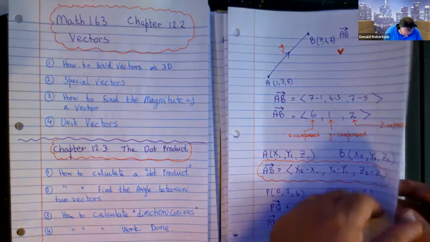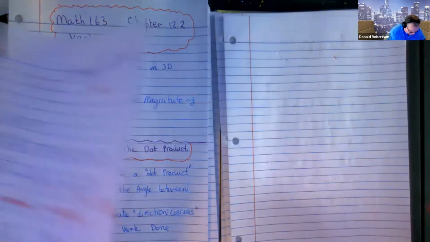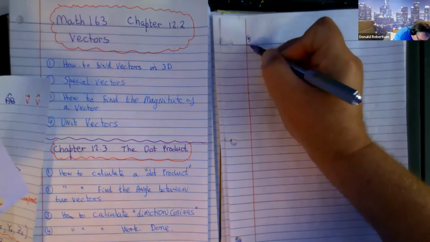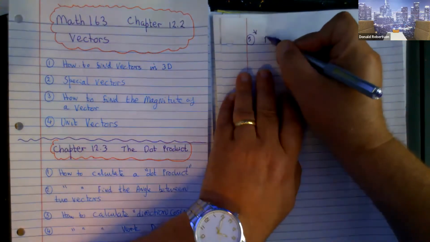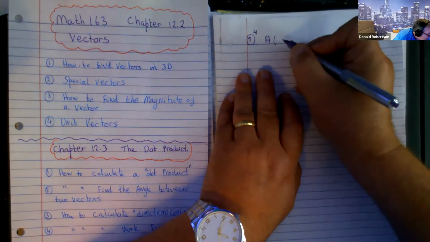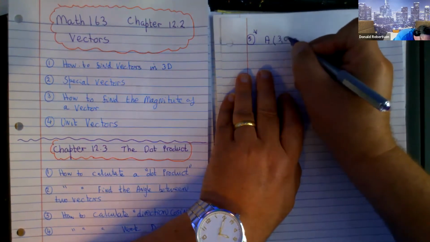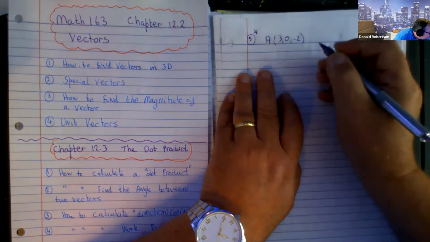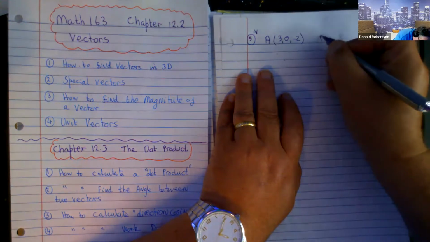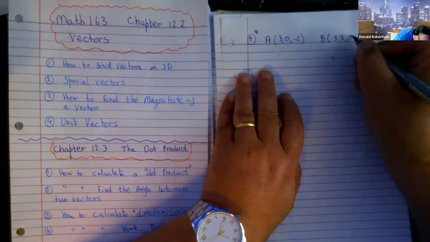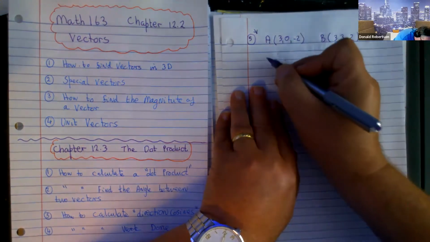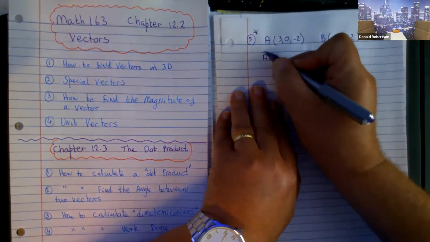So an example of that from the homework would be a question like question 5. In question 5, the starting point A has coordinates 3, 0, -2. And the end point will have coordinates 3, 3, 2. And we're being asked to find the vector AB.